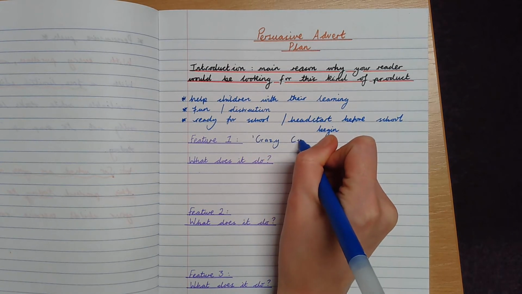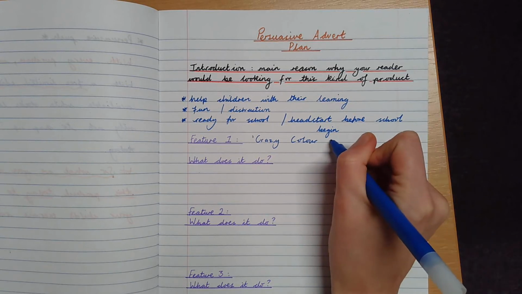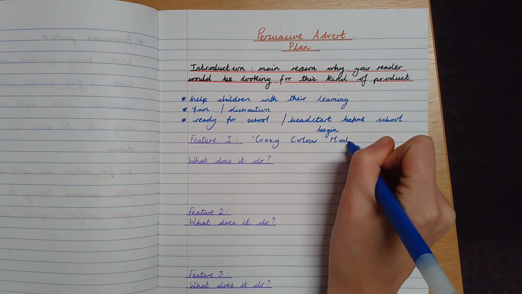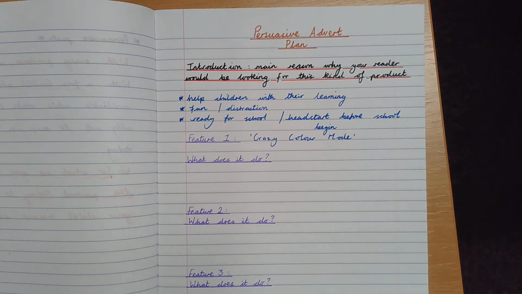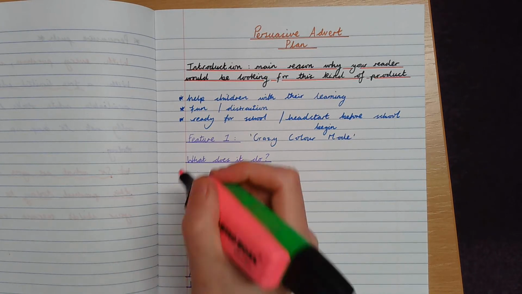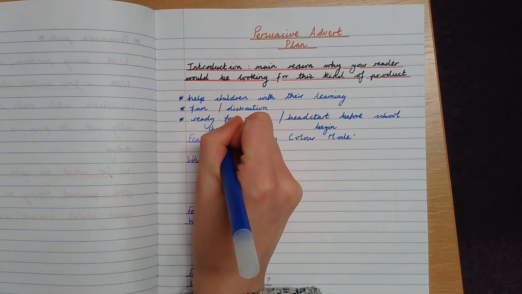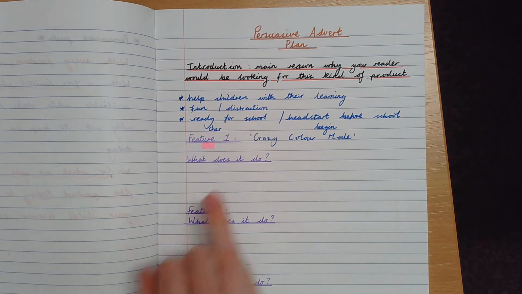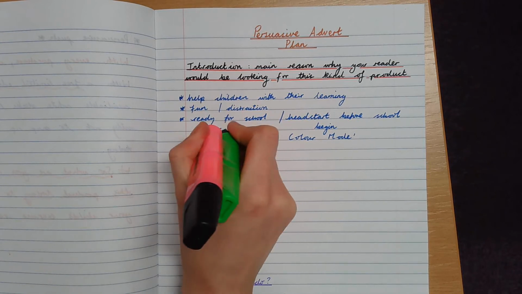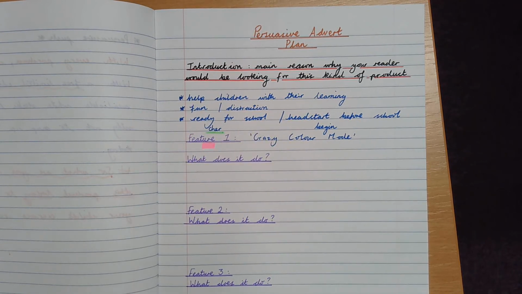Or Cool Colour Mode, you could say. That's my first feature, Crazy Colour Mode. Now when you're copying out this plan, please be very careful of the spelling of the word feature. It sounds like a "cher", and that's why lots of you are spelling it C-H-E-R, but it's actually spelled U-R-E. So bear that in mind to make sure your plan is as accurate as possible, because this word is going to crop up a lot in your persuasive adverts.